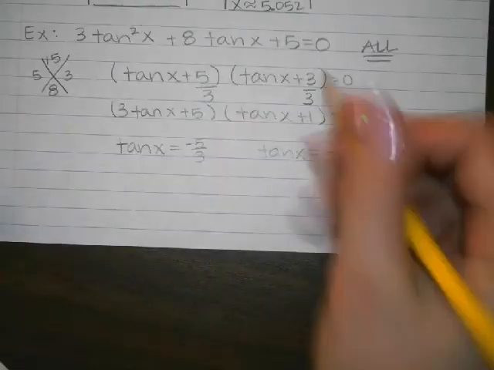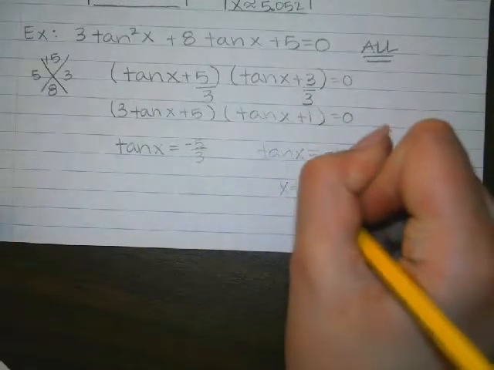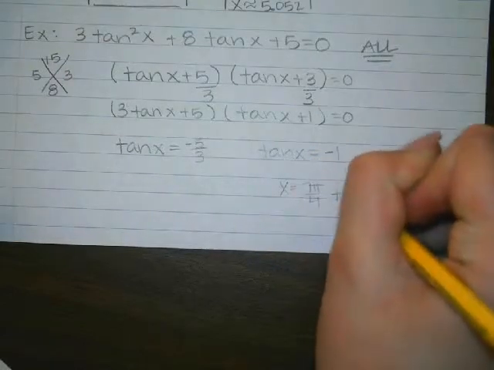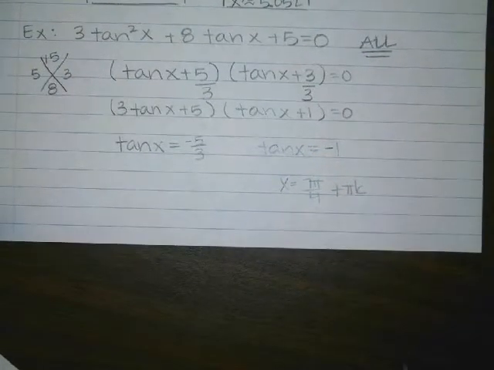7, okay. So we'll say x equals 7 pi fourths plus pi k. You don't have to do both of them, just one.